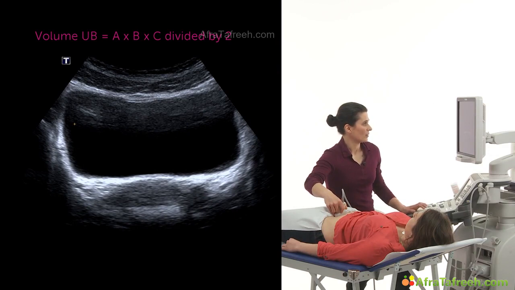We got the transverse diameter from the right to the left side of the patient, which is 10 centimeters here. Sorry, take it again.